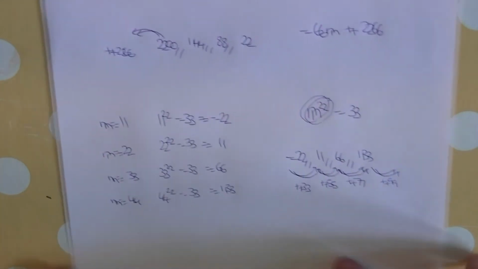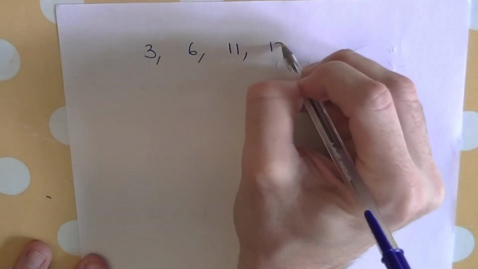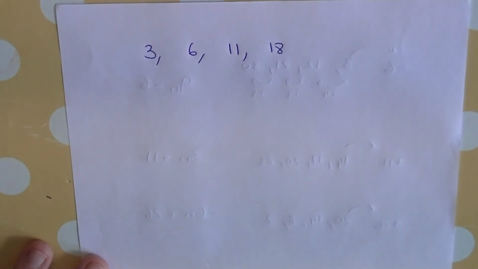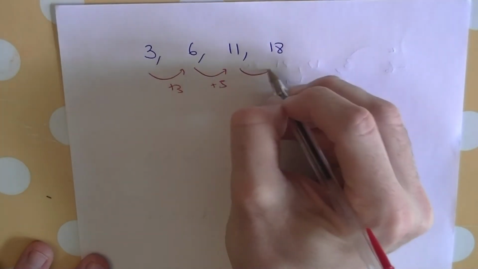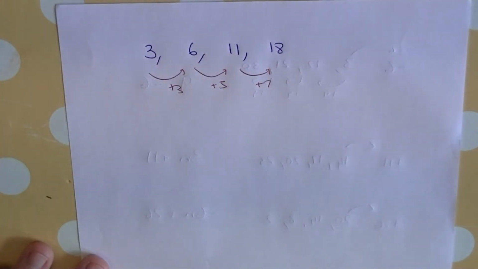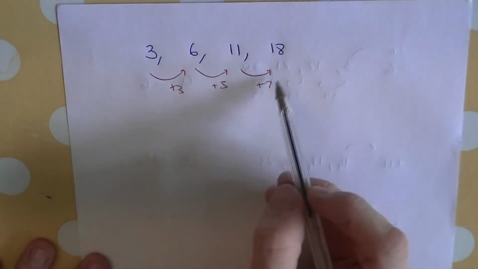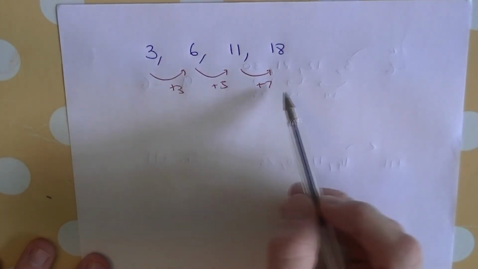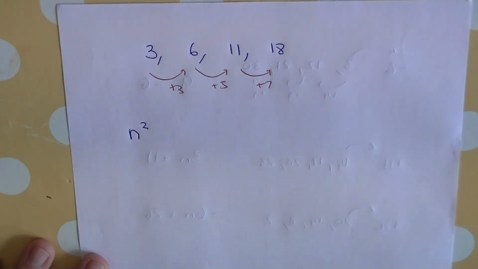In fact, if you see anything that does that kind of thing, so I'll take 3, 6, 11, 18. Now this is going up add 3, add 5, add 7. So I can't use the kind of rule I was using for those linear sequences, something n plus or minus something. Here I've got to come up with something else. So if ever you see this where there's a differing difference, it's going up by different amounts each time, start by asking yourself the question: what would the n squared sequence look like?